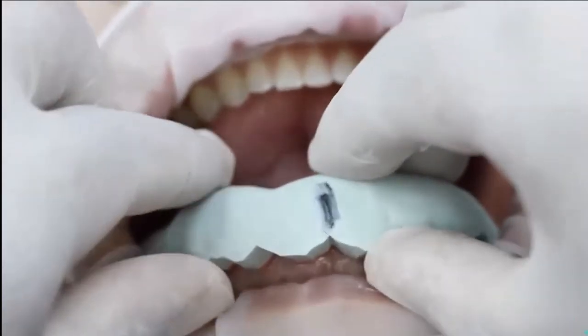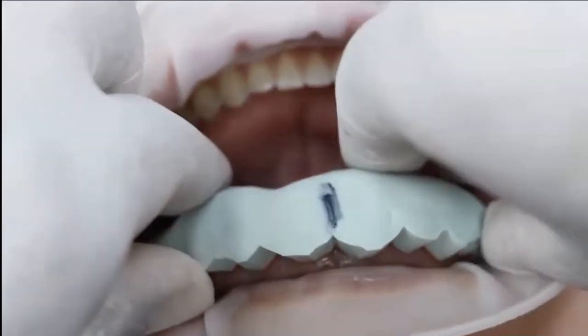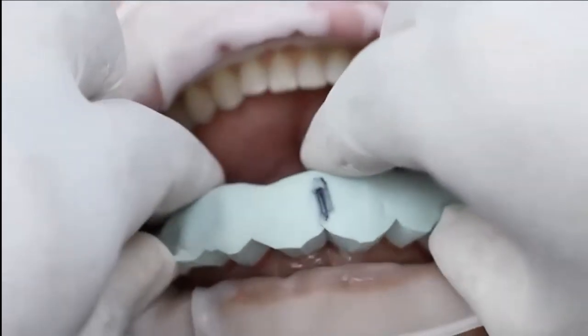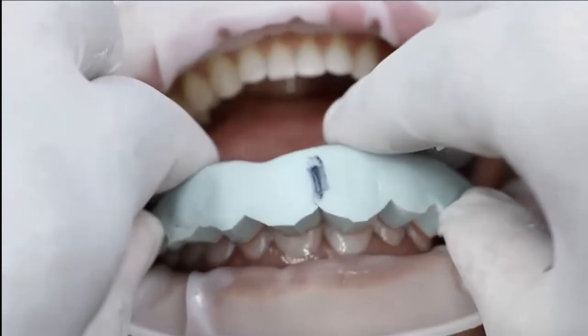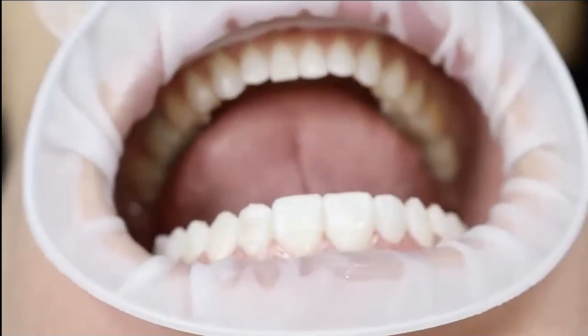When you are removing the silicone key, make sure to first apply some force outward. That way you don't break the bisacryl, and then pull everything down. So this is an option with a gingivectomy.